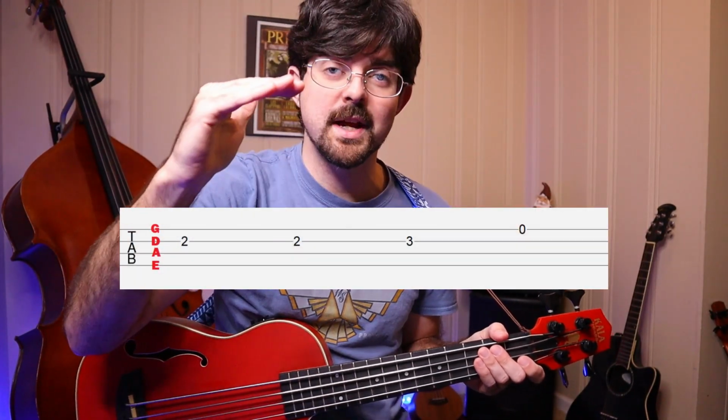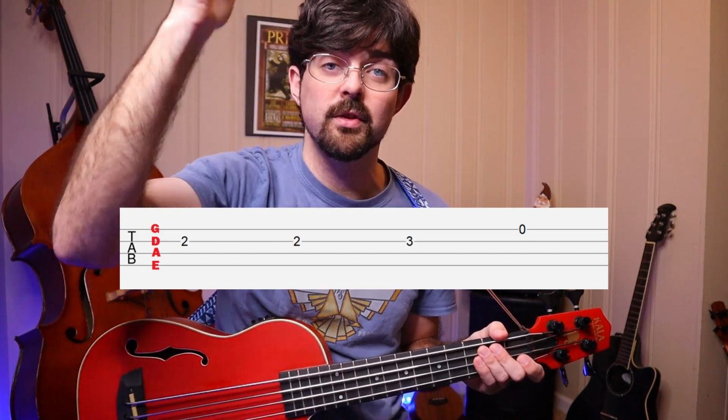The G string's down here and the E string's up here. So why is it reversed? Basically, the thicker string is a lower pitch, so on the paper they're laid out from low pitch to high pitch, bottom to top. So our E string is on the bottom, then our A string, then our D string, then our G string.